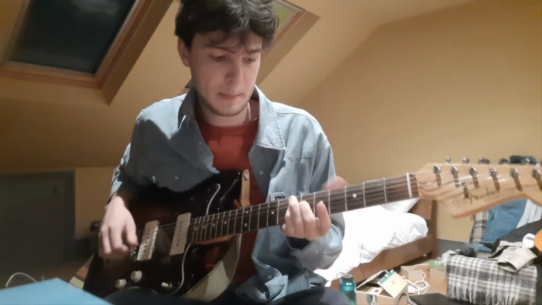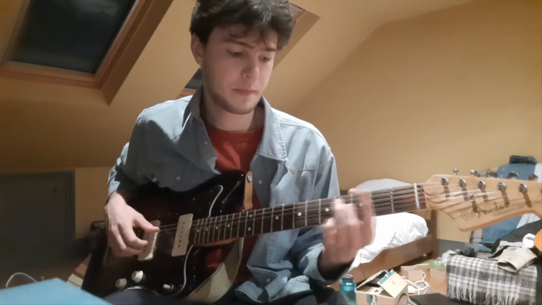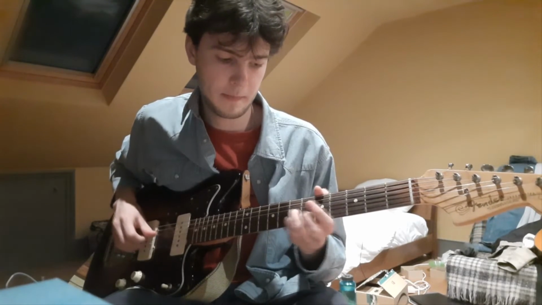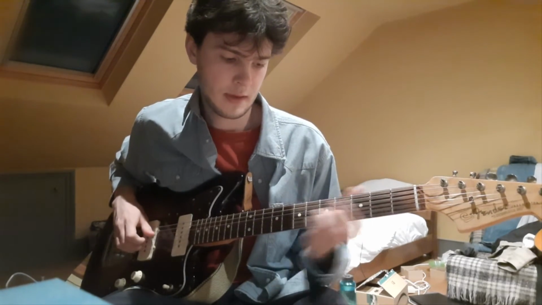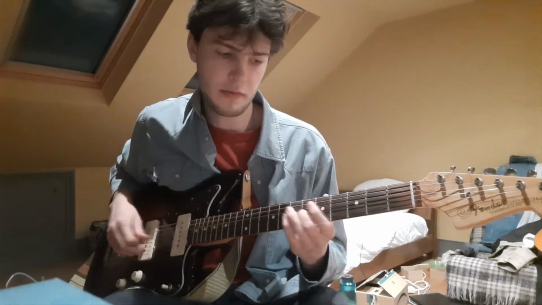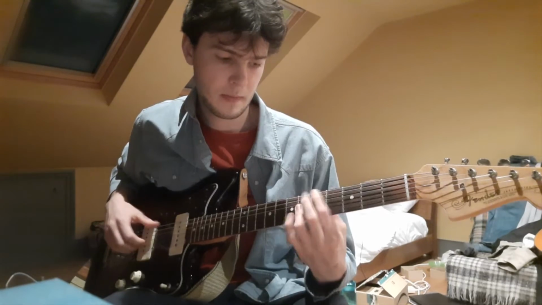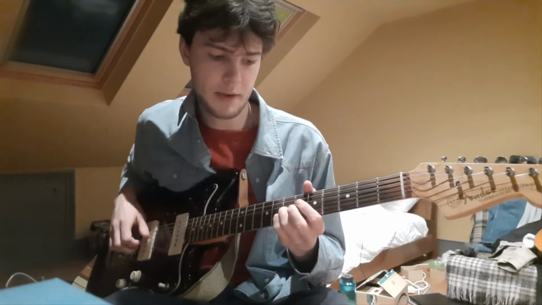What are we doing there? We're sliding up to the 3rd of A, and then we've got this thing. And what that is, that's a little melody that's going from the 4th, 3rd, 2nd of A, but it's harmonized in thirds.